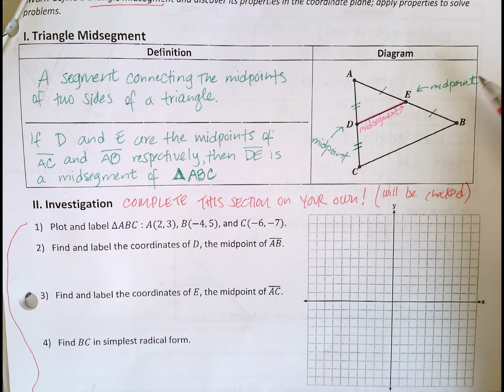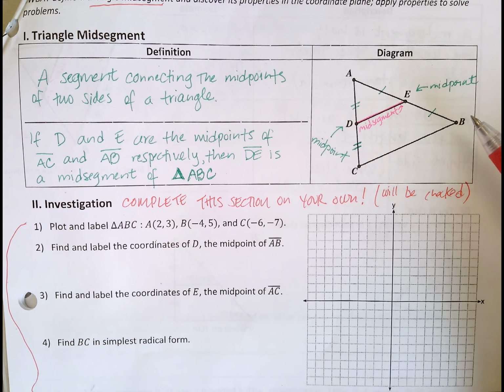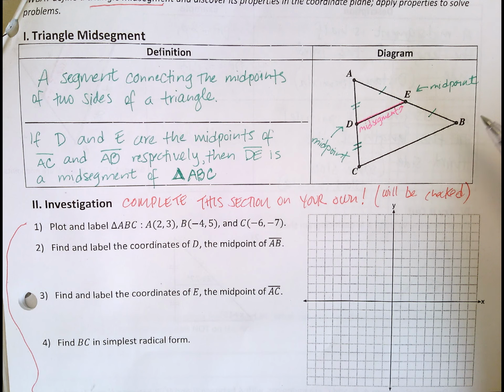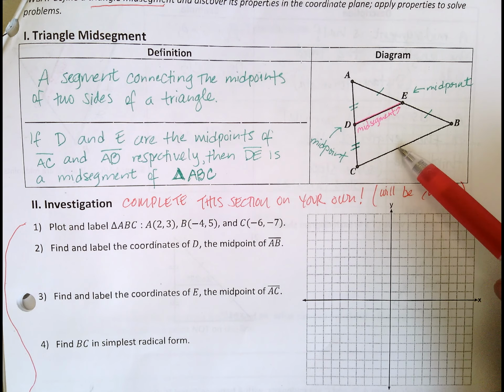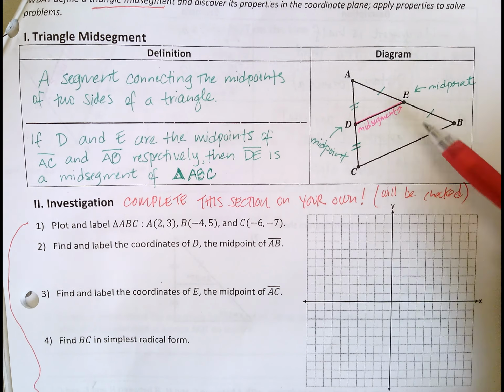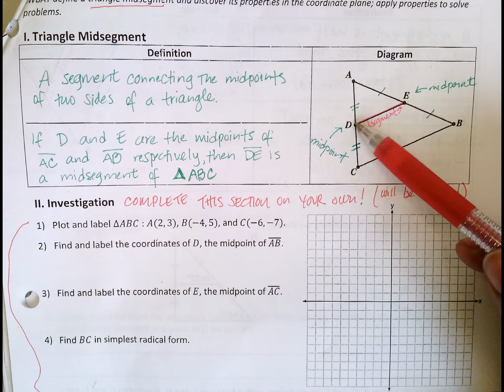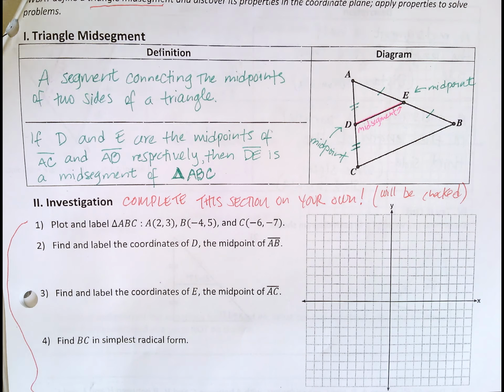All right, there are a lot of different ways that mid-segments are drawn. So you may have a situation, and we'll see that in the try it out, where you do have a midpoint here that connects and makes a third triangle. We'll talk about that shortly.